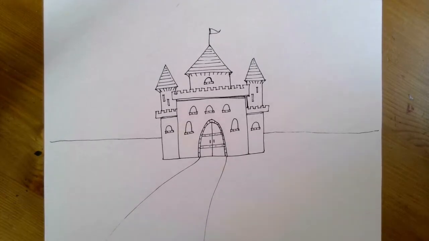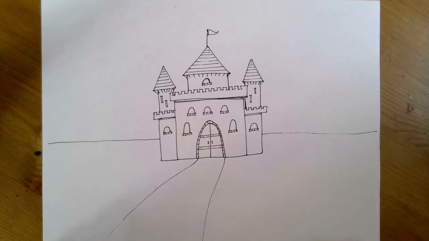Okay, I'm going to change my piece of paper. The next castle that I do is going to be a little bit more complex. If you want to draw along with me, get a fresh paper.